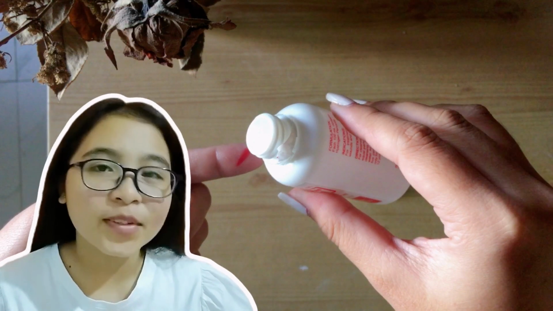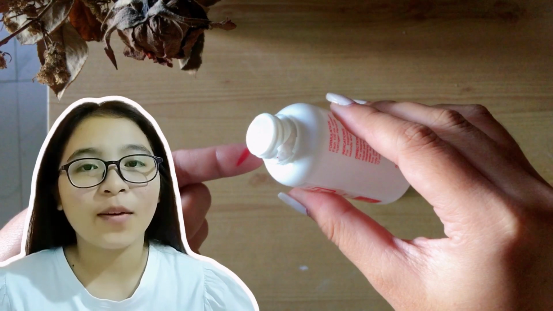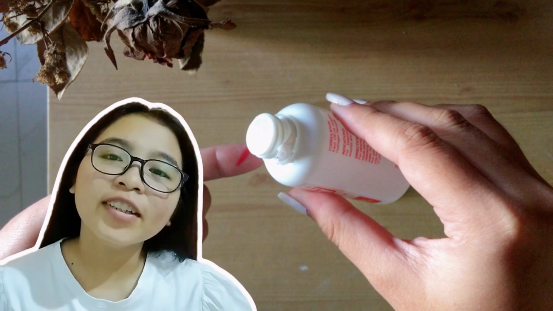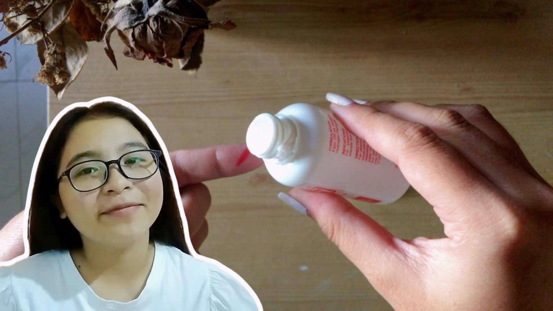We use this substance most of the time, especially when we want to disinfect our wounds. But do you ever wonder how this substance really works? If you're interested, then let's take a look at this experiment.